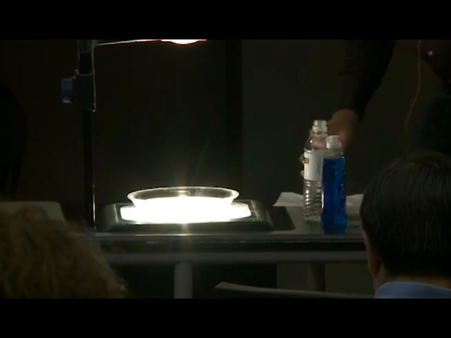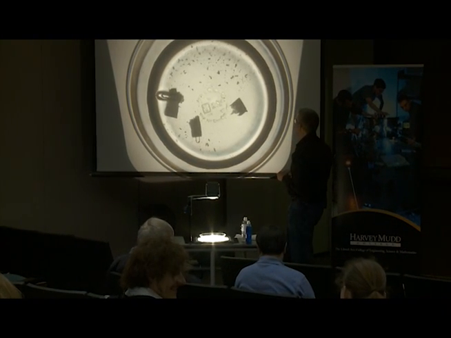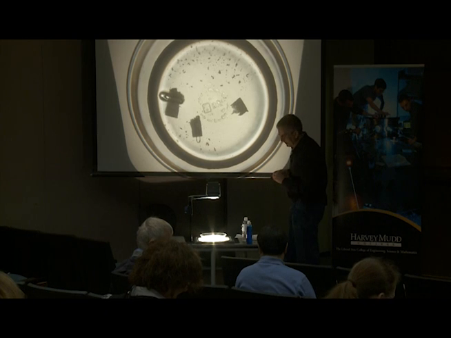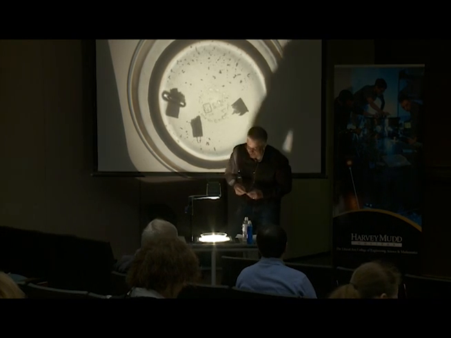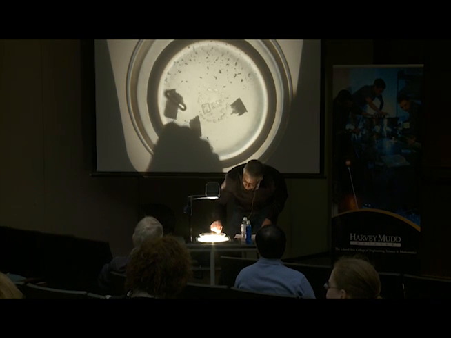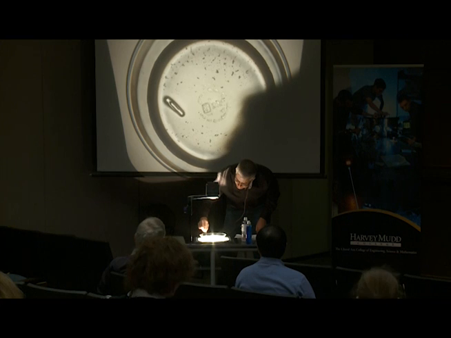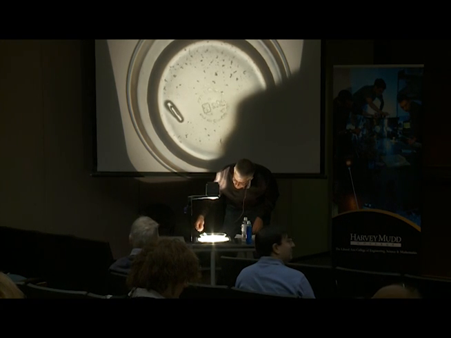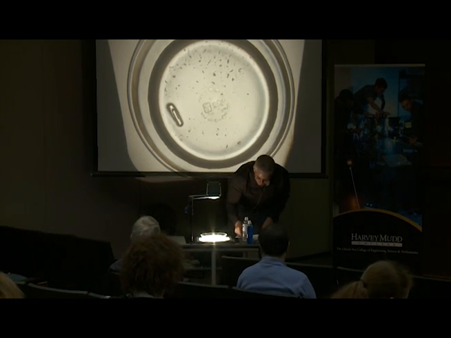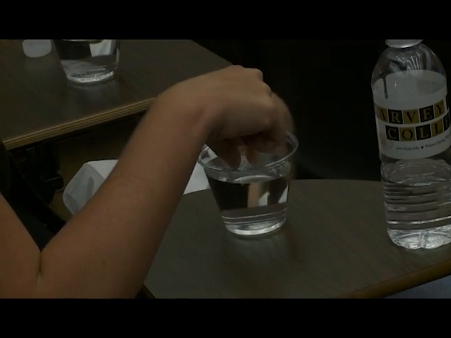Ah, okay. And then what you can do actually is, so that paper clip is actually floating. I'm going to now carefully remove the raft, getting rid of the evidence. Okay, and there I have it. I have a paper clip that's floating up there. I'm going to do a little bit of focusing here.